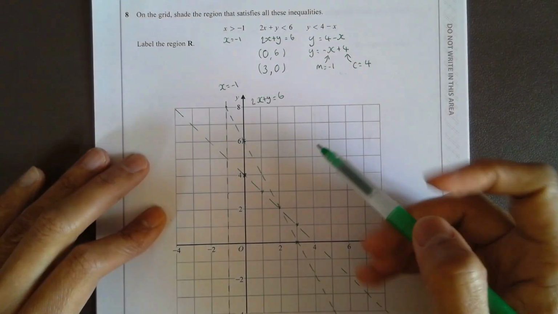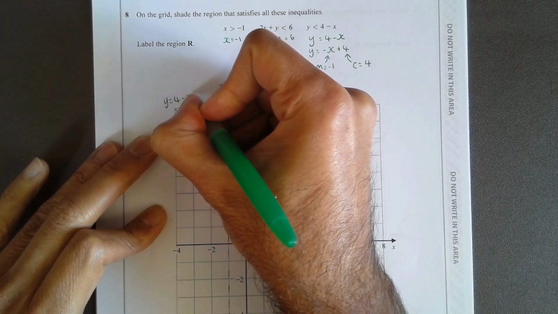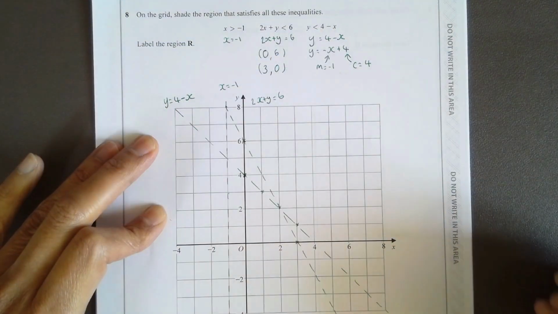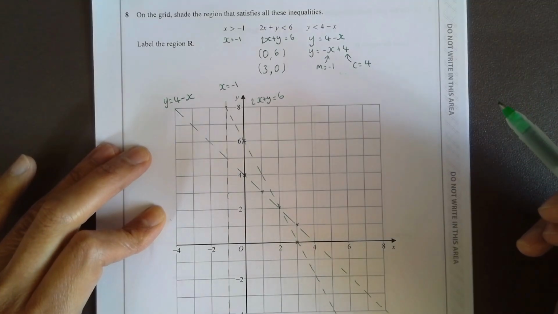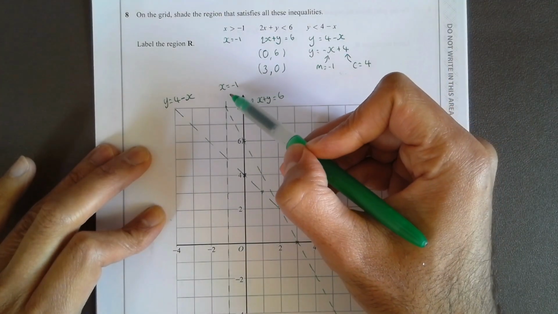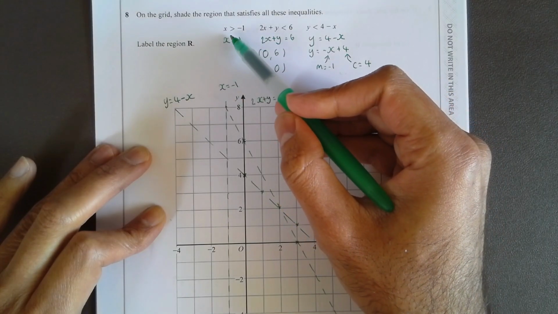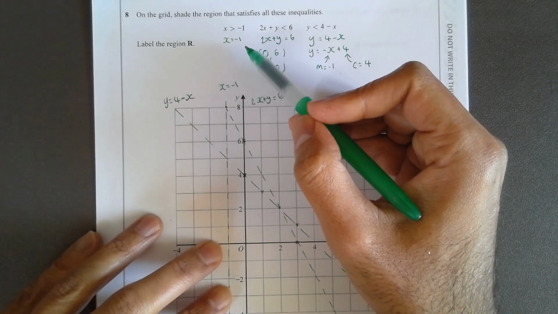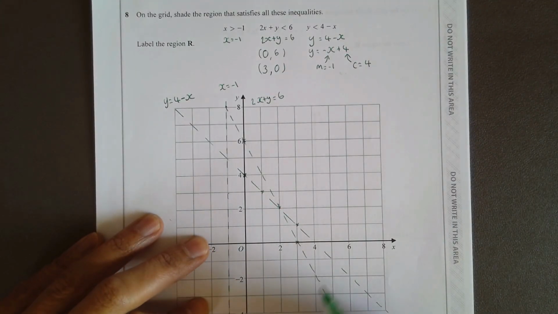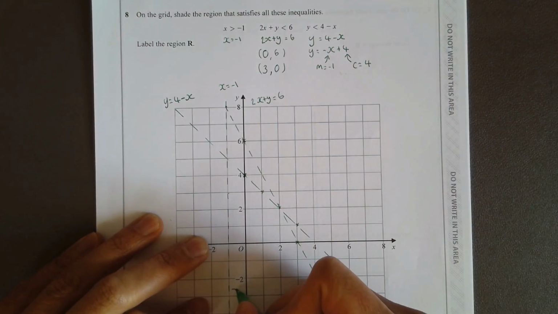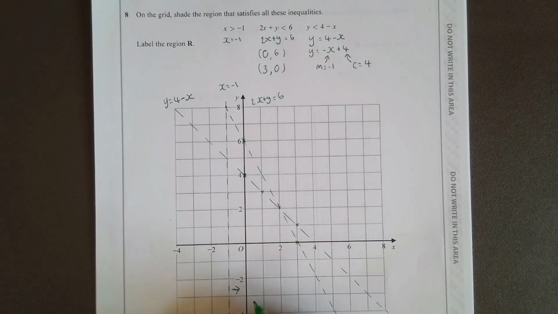So this line here, we're going to label it up as y is equal to 4 take away x. Right, so what we now want to do is shade the inequalities. Where it says x is equal to -1, we actually want x is greater than -1. So that means we want to be on this side of the line. That's where the x coordinate is greater than -1. So I'm just going to draw an arrow, we're going that way.